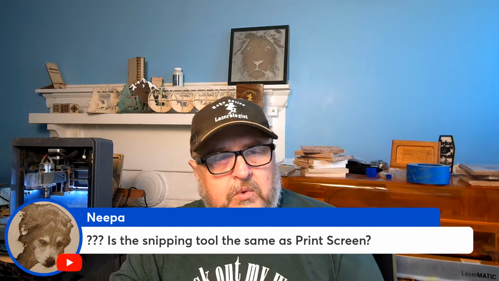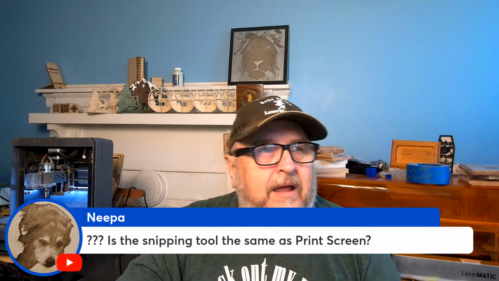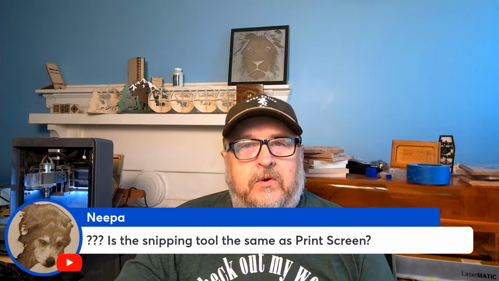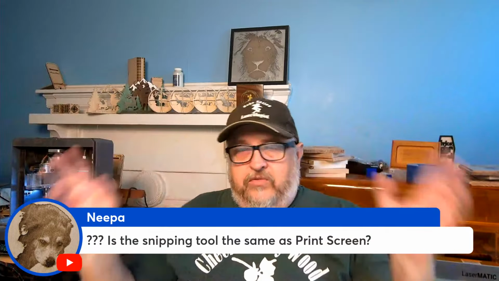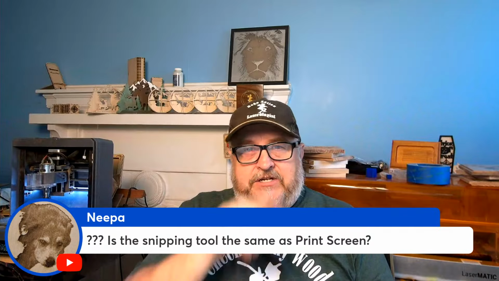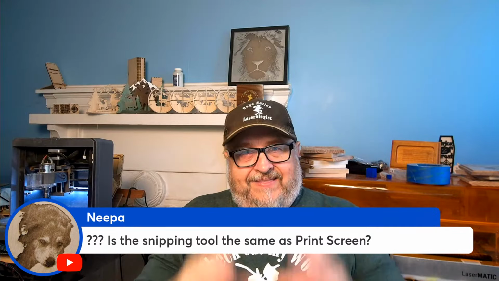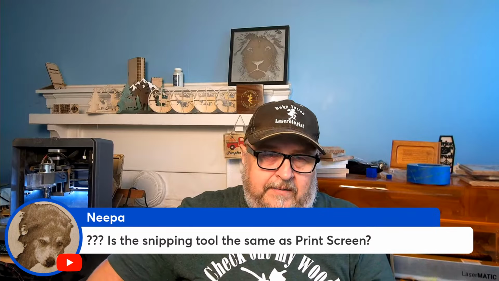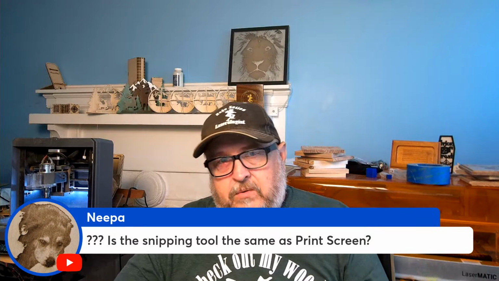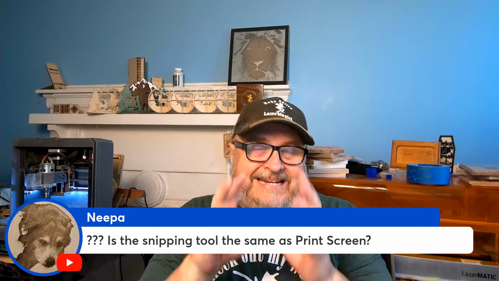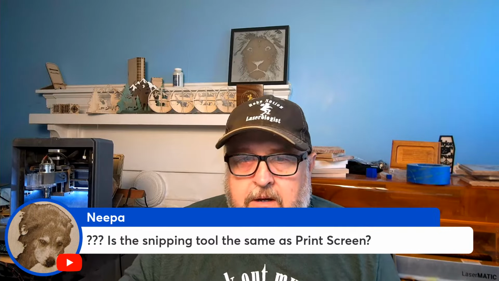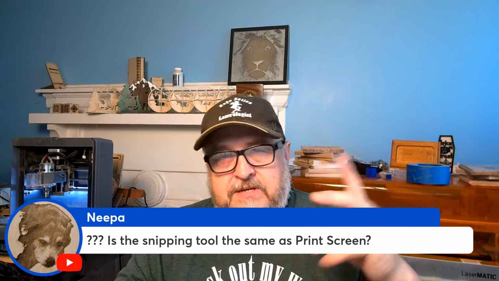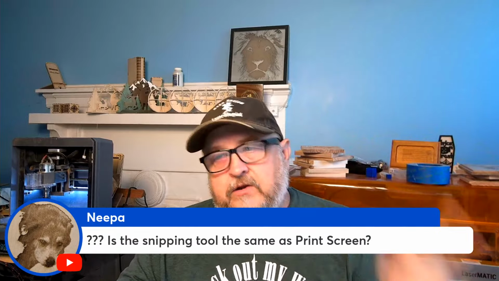Is the snipping tool the same as print screen? Possibly, but with print screen, you're printing the whole screen, and I didn't want that whole thing. I could have actually just drawn a little box around the OB, and that's all it would have brought in, just that piece. So you're able to snip exactly what you want. But it works in the same way as print screen. It clips it, puts it on the clipboard, and then you can paste it wherever you need.